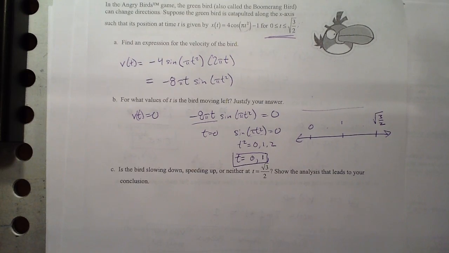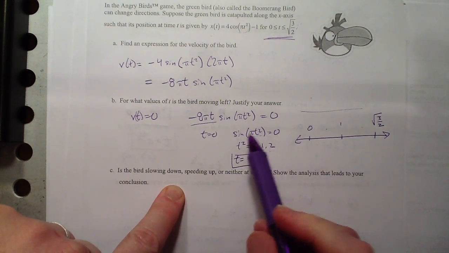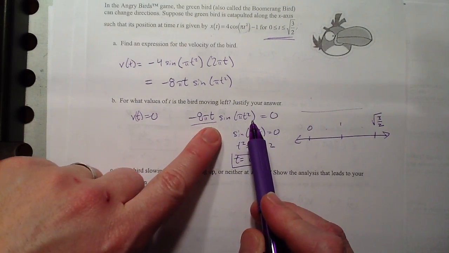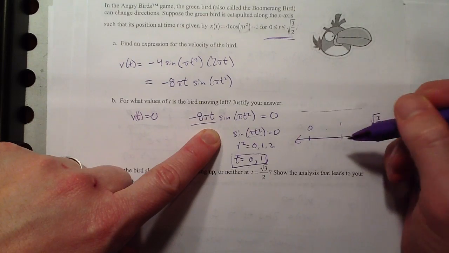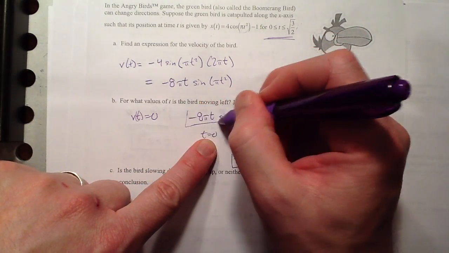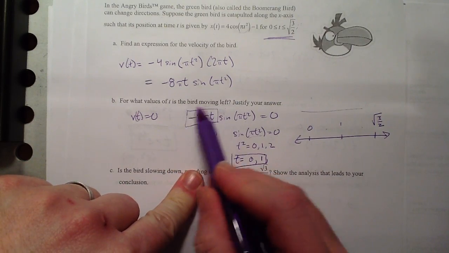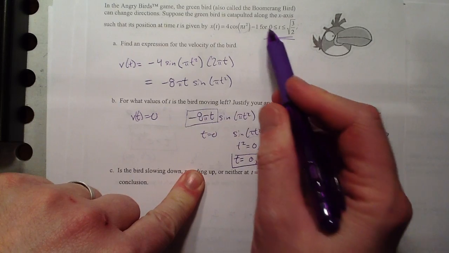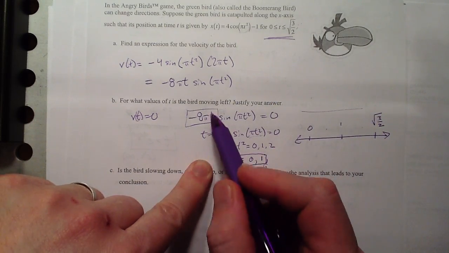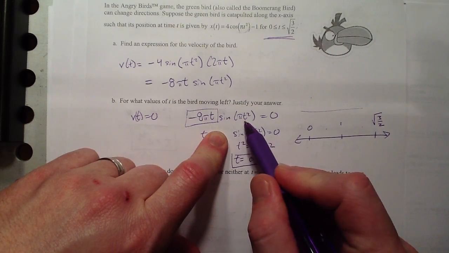The trick here, I suppose, would be to pick values that make this fairly easy to evaluate, right? So since t is only positive, this part's always going to be negative, right? Negative 8 times pi times t, and t's are all positive in this range, so that's going to be negative. So then I need the sine of pi times t squared.